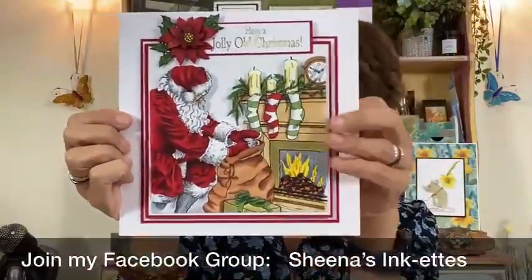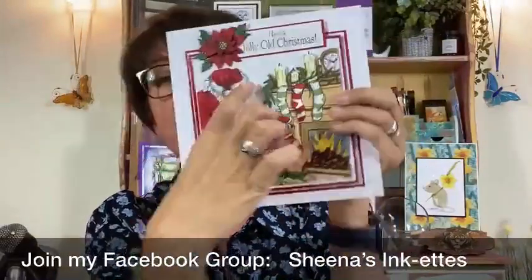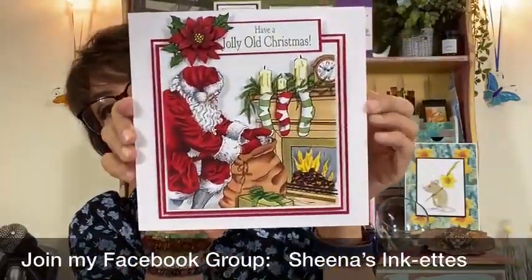So, look at this. I love that stamp, but it's just much smaller. It's only about this square. Look at the size of it now.